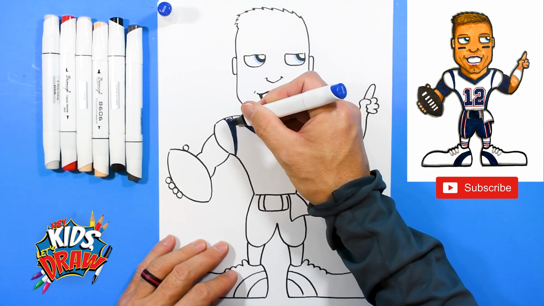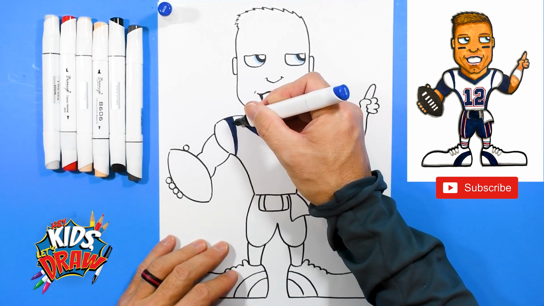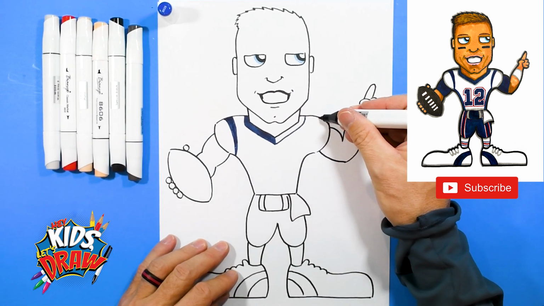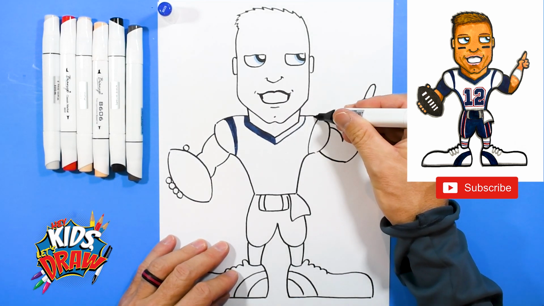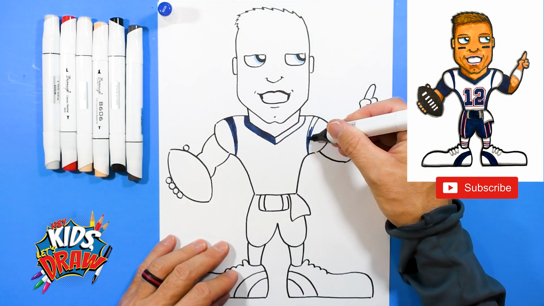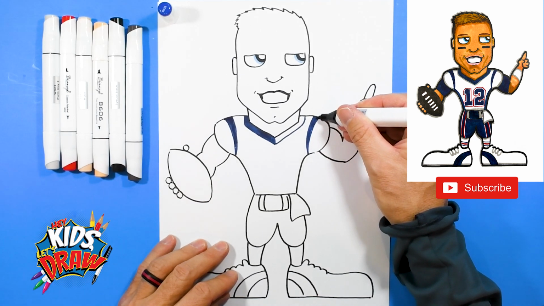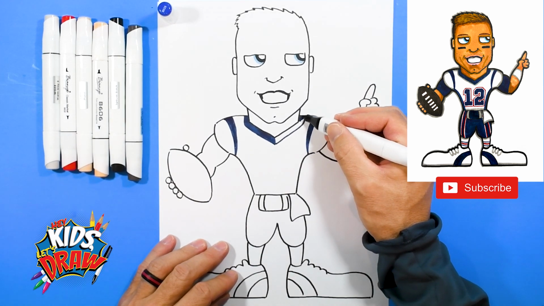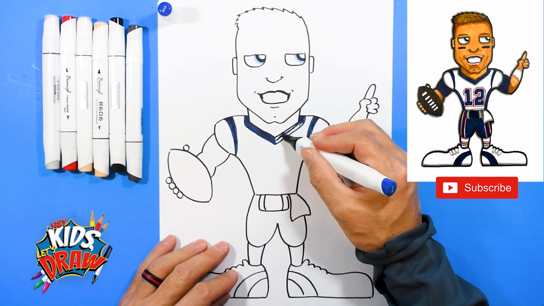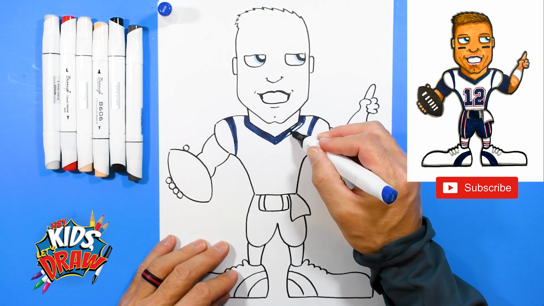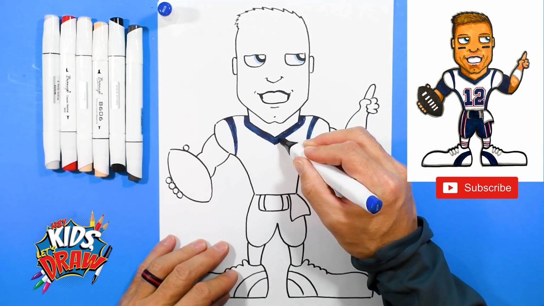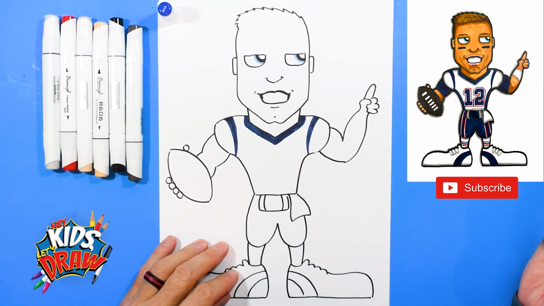He'll be wearing the white jersey today. Same on this side, down to a point, color that in. You know what, why don't we just color this all in so we're not confused. Okay, the neck, the collar of the jersey is going to be dark blue. There we go, that was easy.